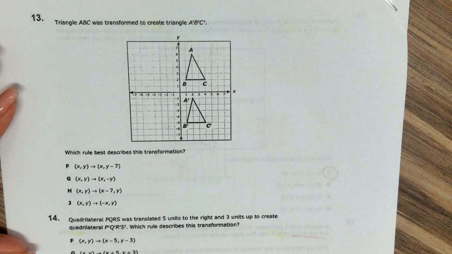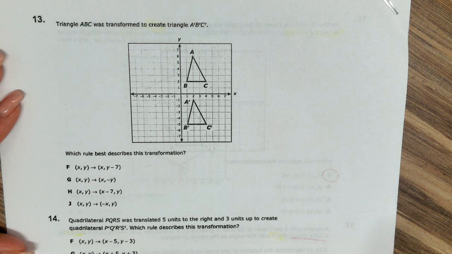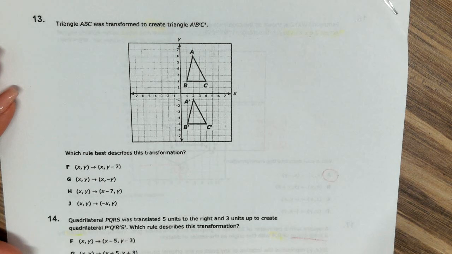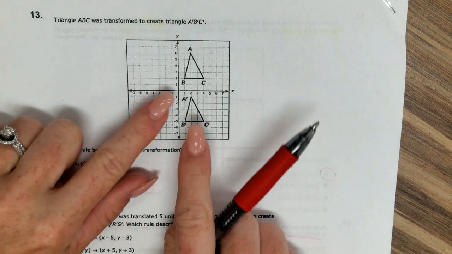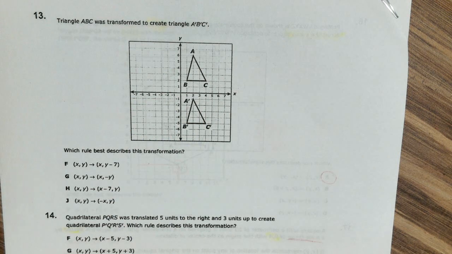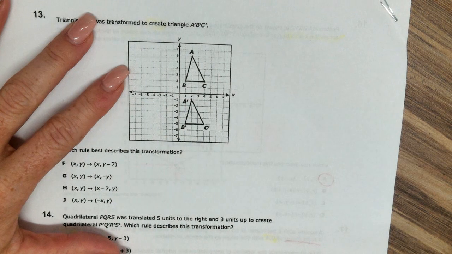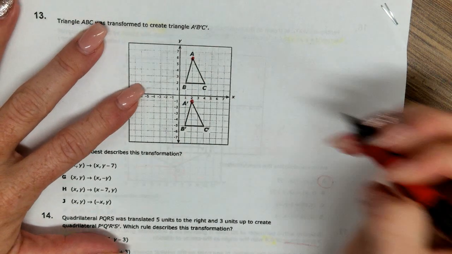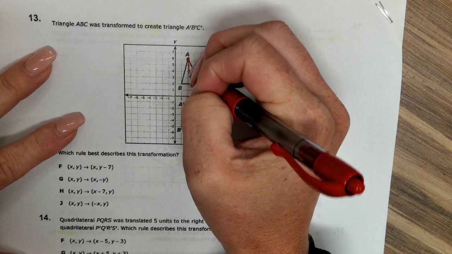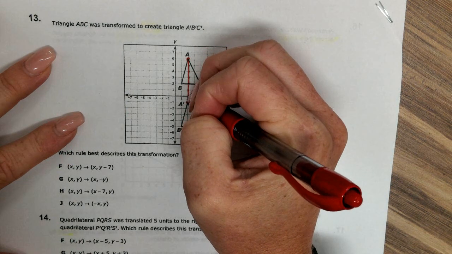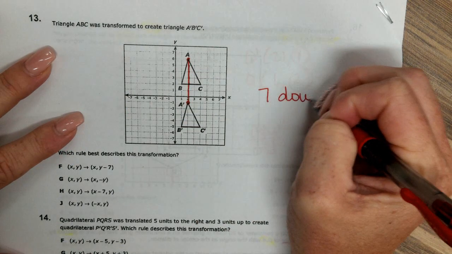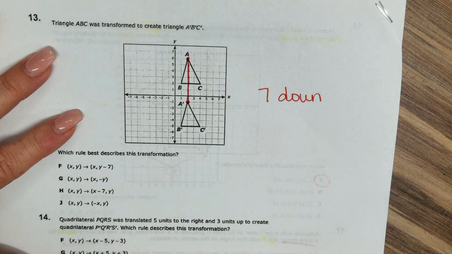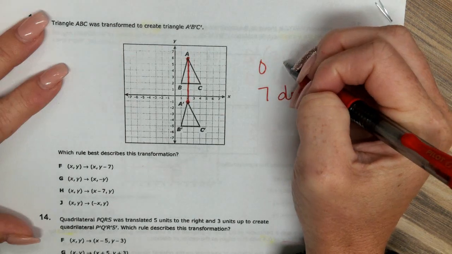Number 13. Triangle ABC was transformed to create the new ABC. So you got to ask yourself, did it make it bigger or smaller? No. Did it flip it? No. Did it just slide it? So it went from up here to down here. Does everybody agree? How far did it go down? 1, 2, 3, 4, 5, 6, 7. Down. Did it move it left or right? No. 0, left or right.